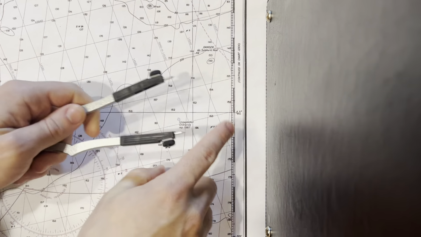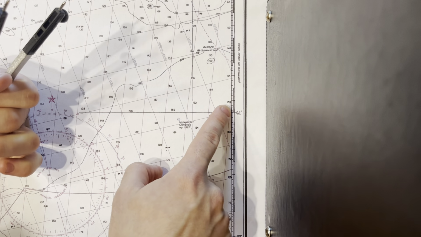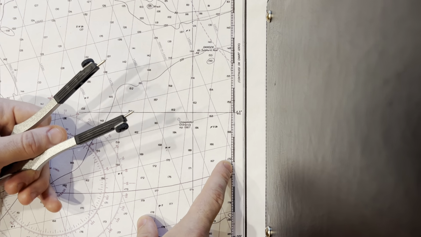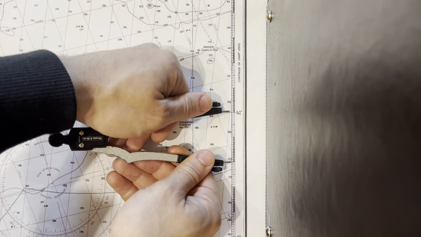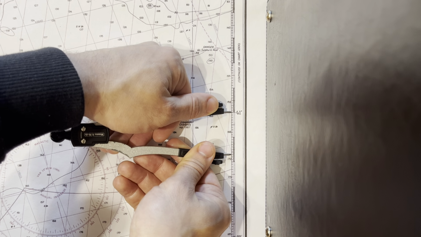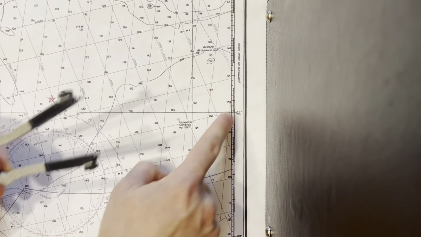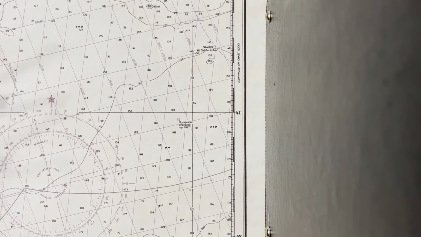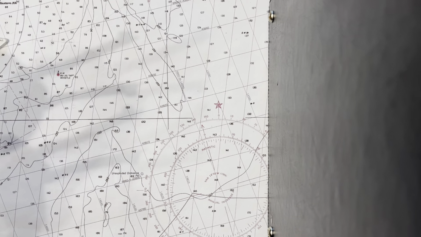So 41 degrees, this is essentially 40 degrees 60 minutes, 40 degrees 59 minutes. So 40 degrees 58 minutes. Let's do 8.3. So you get 40 degrees 58.3 minutes north. And now you have your distance away from this parallel, going down instead of going up. You're going to bring that over here.